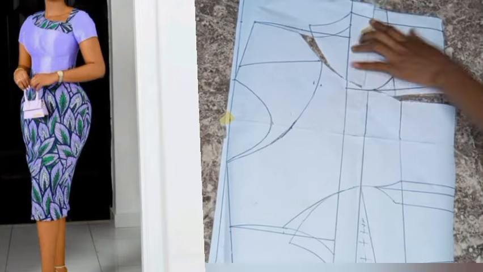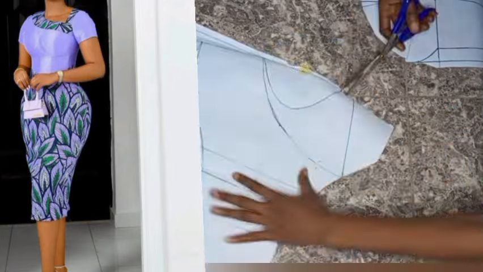In today's video, we're going to be learning how to cut this beautiful bustier gown with an asymmetric neckline.